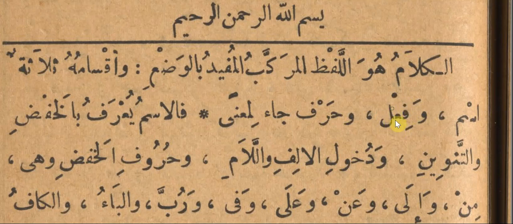Now fi'l also has a meaning. It means do, so to do. So فعل يفعل. What did he do? ماذا فعل? What فعل? فعل did. ماذا فعل? This is in the past tense. يفعل, he is doing, in the present tense. So the word used for verb in itself is a verb too, and is used like any other verb. Then the third part is a حرف that came for a meaning.